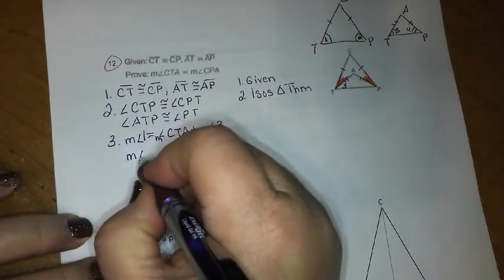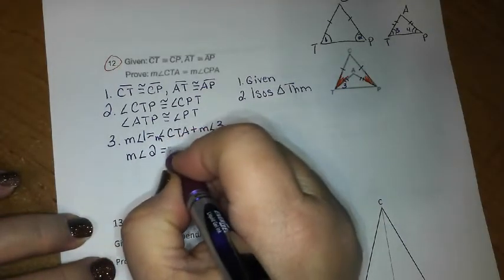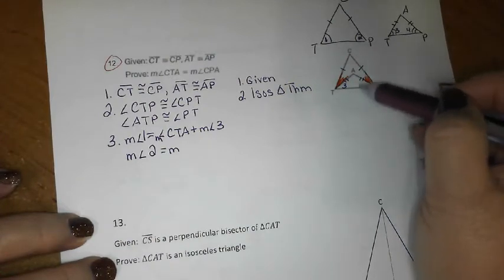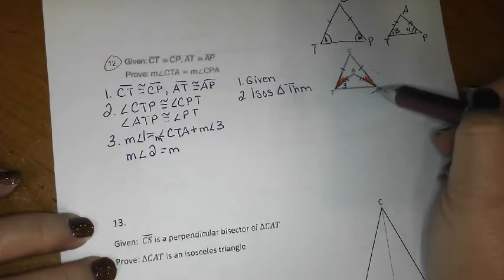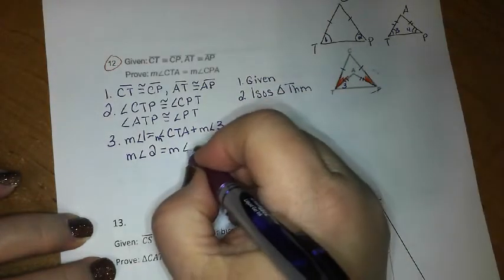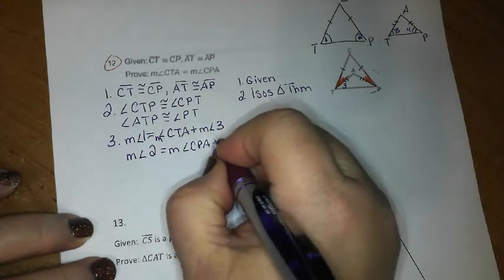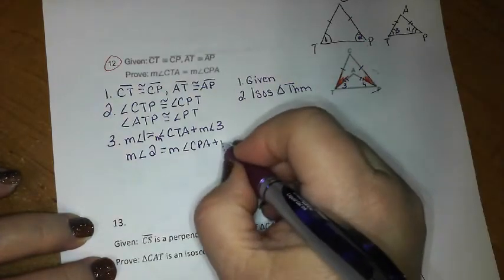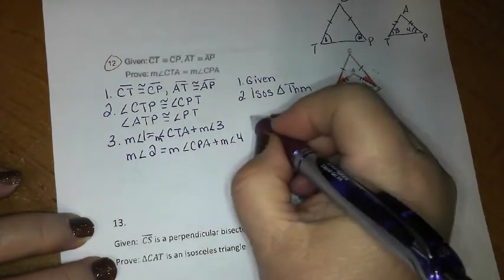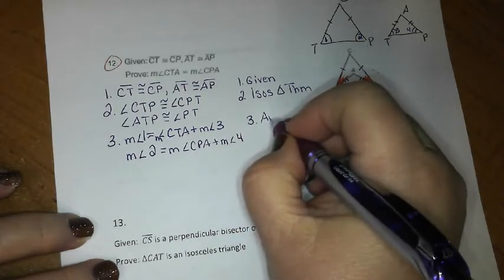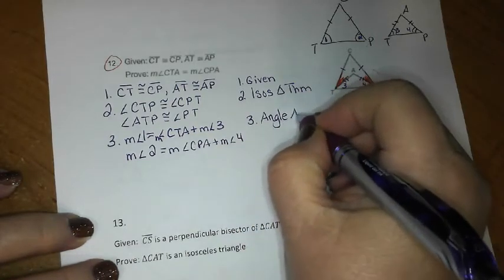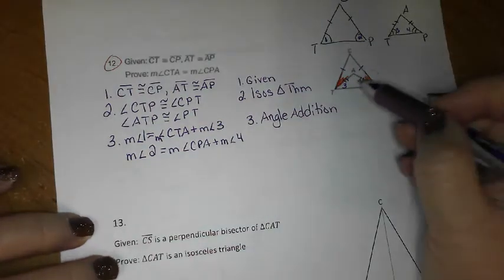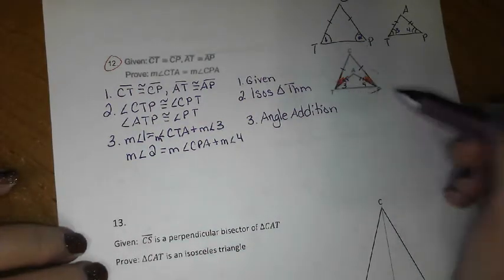The measure of angle 2, that's this one, CPT, this whole thing, is going to equal CPA plus this APT, which is angle 4. And that's angle addition. When you add two smaller angles together to give you a larger angle, that was angle addition. The little angle plus the little angle equals the big angle.